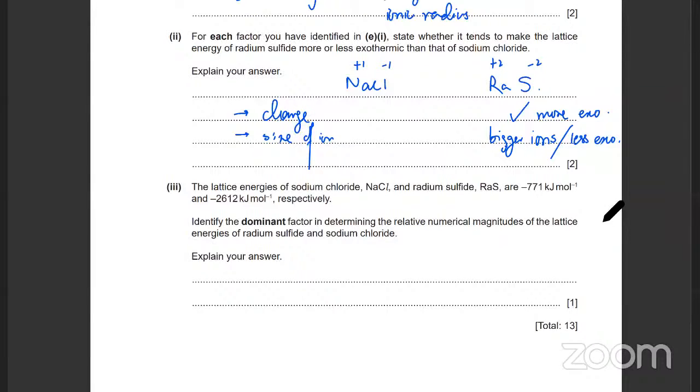Sir, they've asked in the second part, for each factor you have identified in E1, do we have to discuss both factors, like charge and size? But separately. At the moment they're asking you to discuss it separately. But wouldn't that contradict the entire statement? For each factor you have identified, state whether it tends to make the lattice energy of radium sulfide more or less exothermic than that of sodium chloride. So make one more and one less. So the point is, we can't really figure out the overall effect in this case.